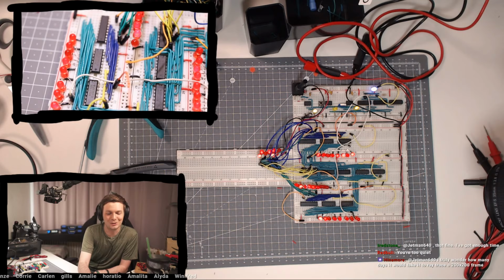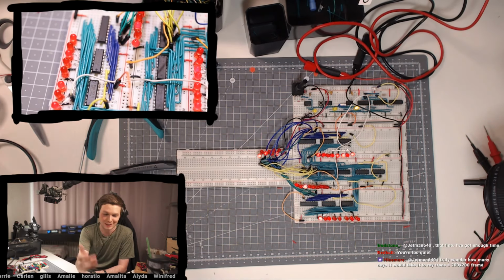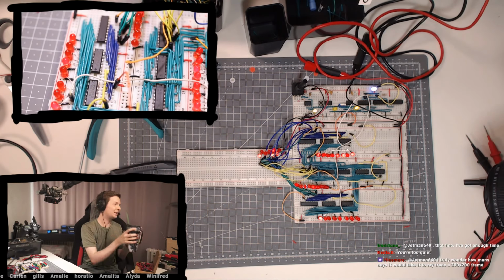I'm not even sure it could ray trace because this computer version will also have 16 bytes only. We need to extend it to have more than 16 bytes.